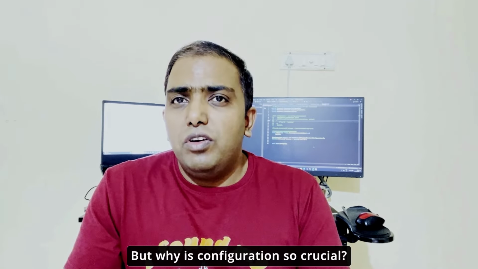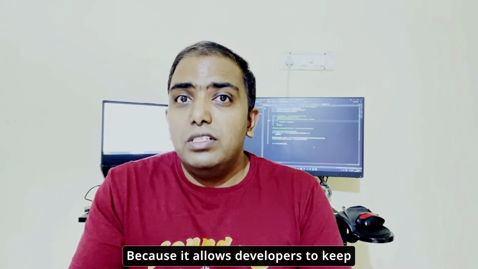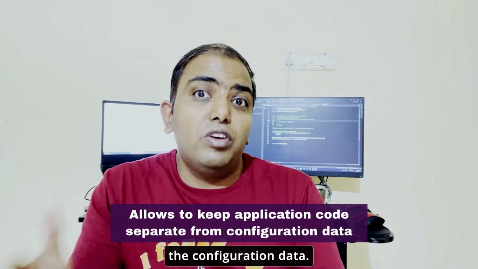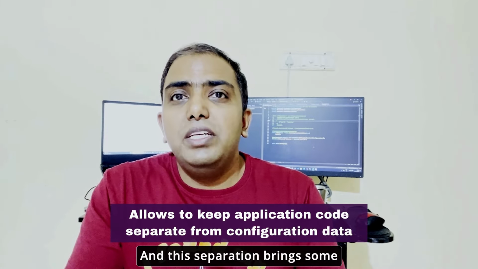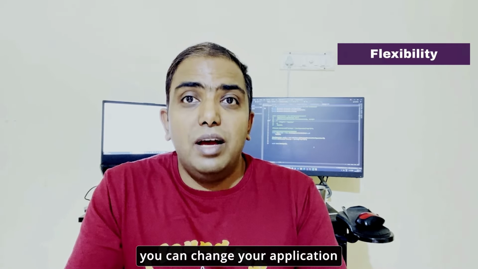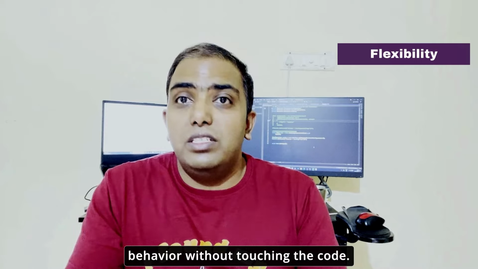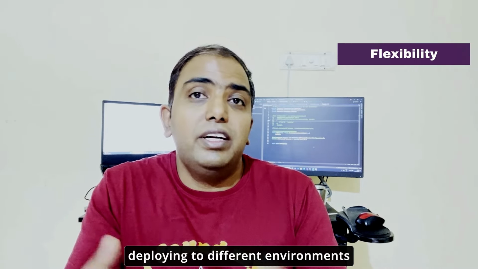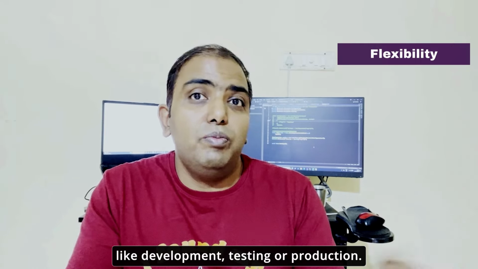But why is configuration so crucial? Because it allows developers to keep their application code separate from the configuration data. And this separation brings some incredible benefits. Firstly, it gives you more flexibility. You can change your application behavior without touching the code. This is particularly handy when you're deploying to different environments like development, testing, or production.